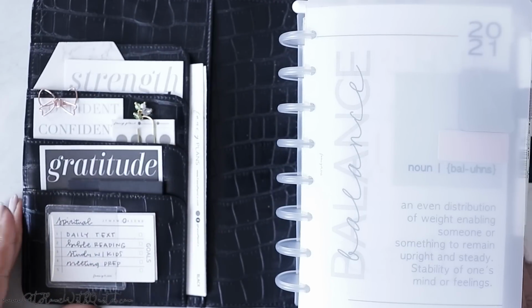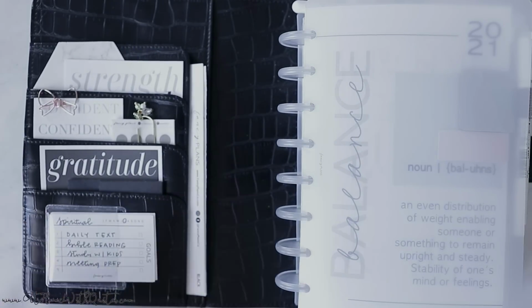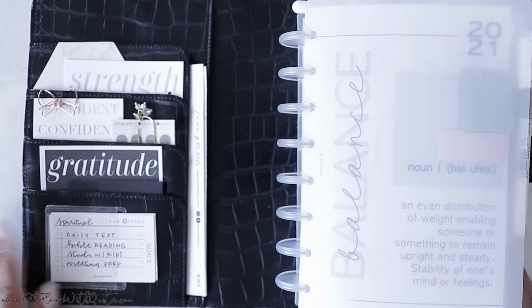So I love journal cards for displaying them. They're very pretty, and then they're also functional. And we cannot forget about washi.